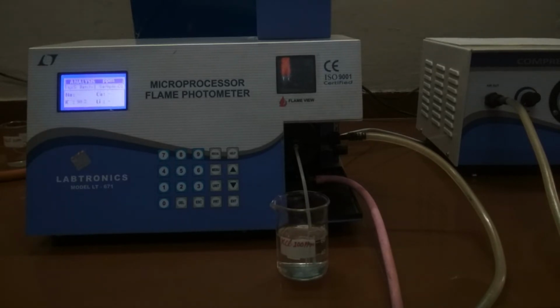And you see the results. The potassium is 99.2 ppm. So this is how we confirm our standard solutions are prepared accurately. Again we repeat the same steps for two unknown samples, that is for tap water and RO water.